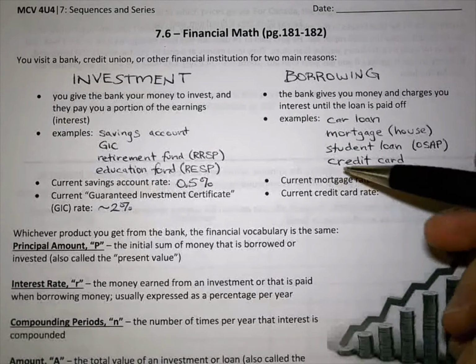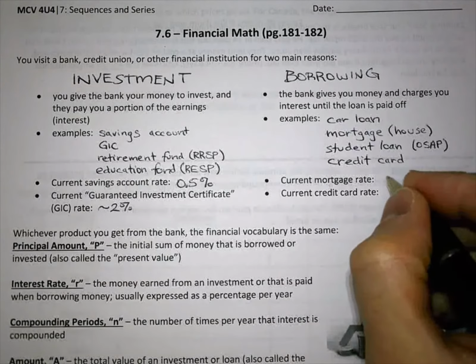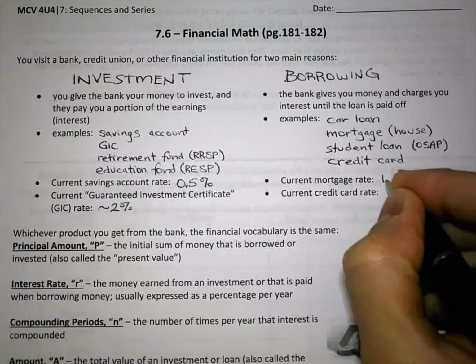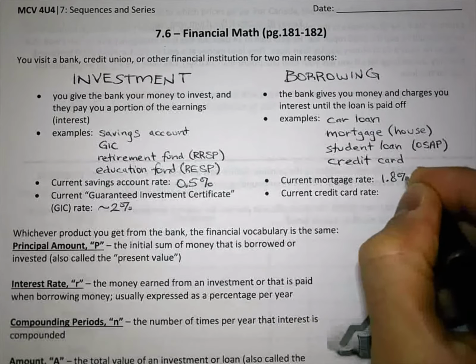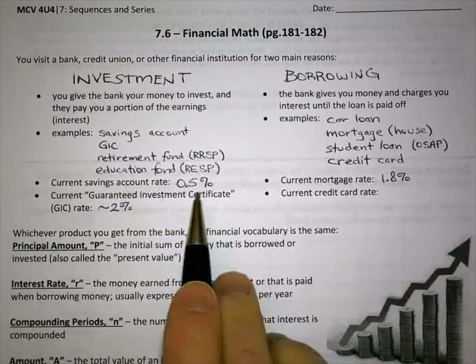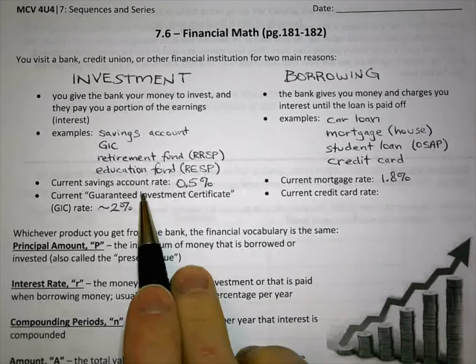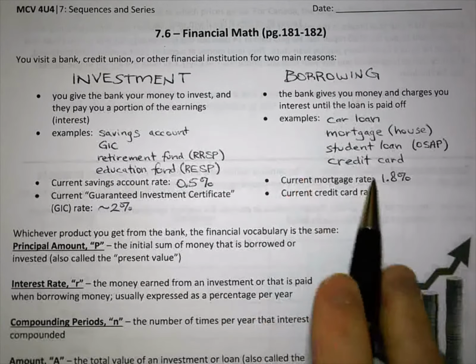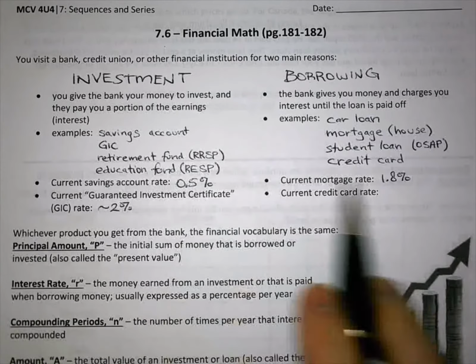Now, current mortgage rates are very low. I've seen stuff for like 1.8%, which is a very, very low rate. It's gone down a lot. It's still usually higher to borrow money than to invest money. So usually the borrowing rate is slightly higher than the investing rate.